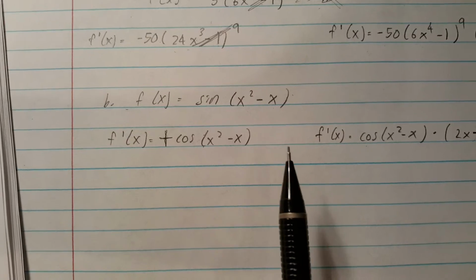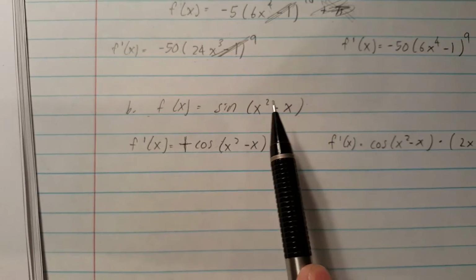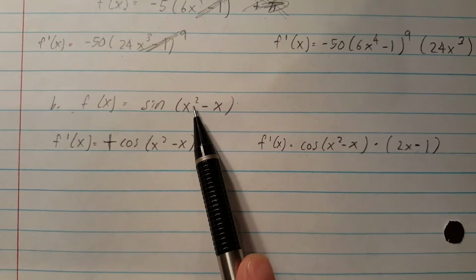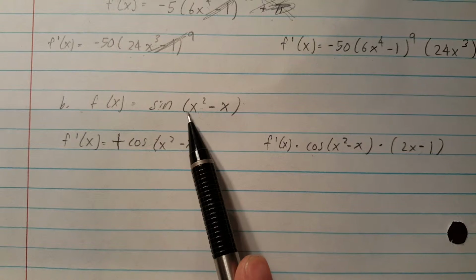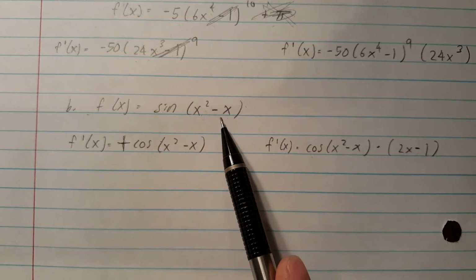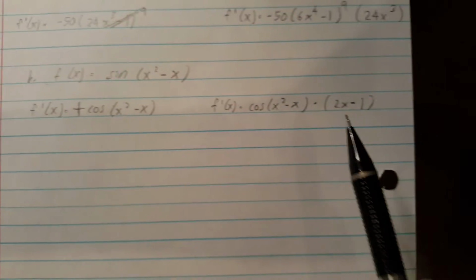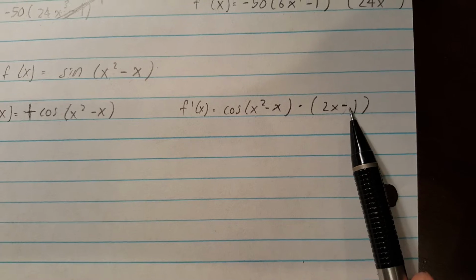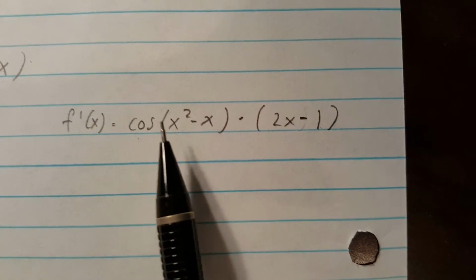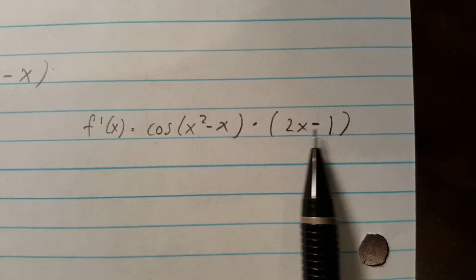So you take the derivative of the outside, which is cosine. Multiply that by the derivative of the inside, the derivative of x squared minus x. Drop the 2 down for the power rule: 2x to the power of 1, minus, what's the derivative of x? Derivative of x is equal to 1. So we should get 2x minus 1. So in the end, our answer should be f prime of x is equal to cosine of (x squared minus x) times (2x minus 1).